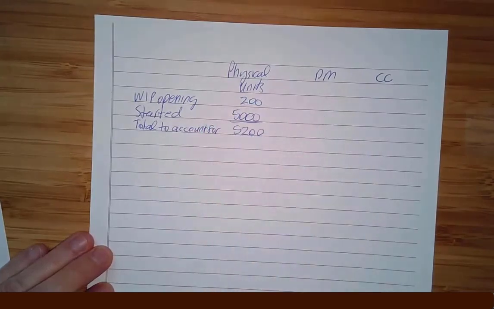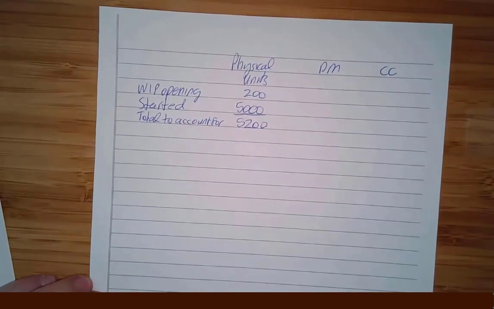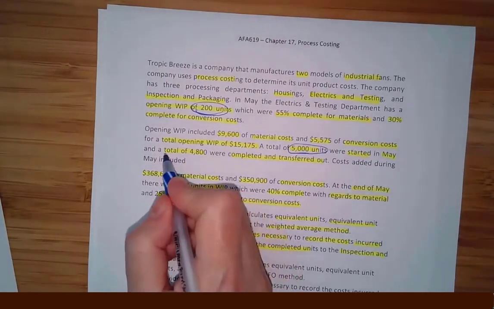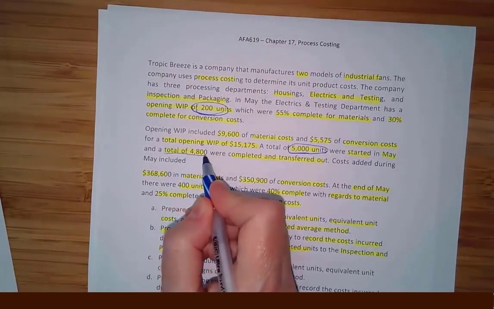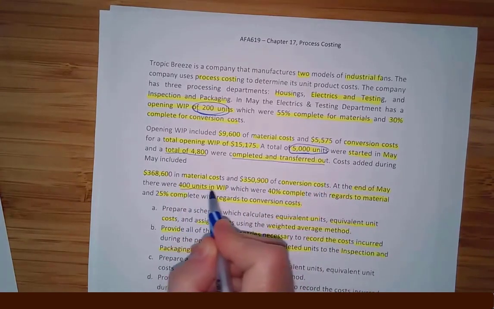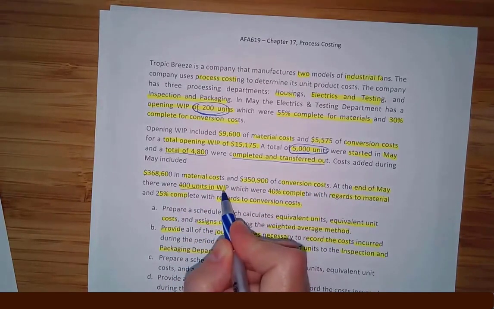$5,200. Now, if those are the total units, what I want to know is how many units have I moved out and how many units are sitting in my ending work in progress. This question gives me that information. It says that a total of 4,800 units were completed and transferred out, and that 400 units were in work in progress at the end of May.